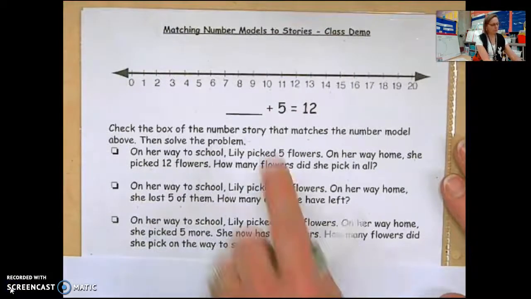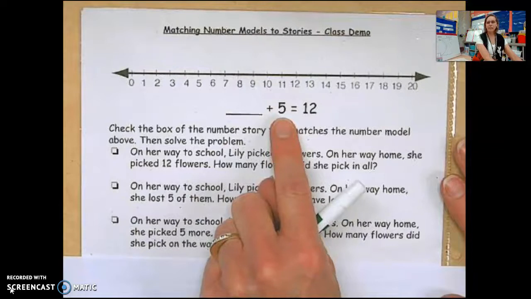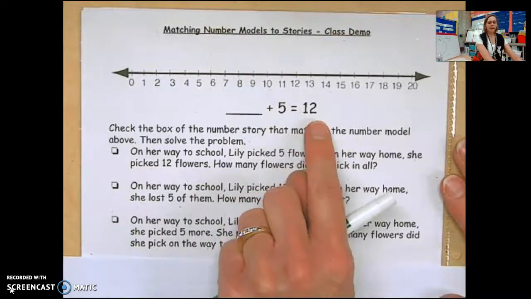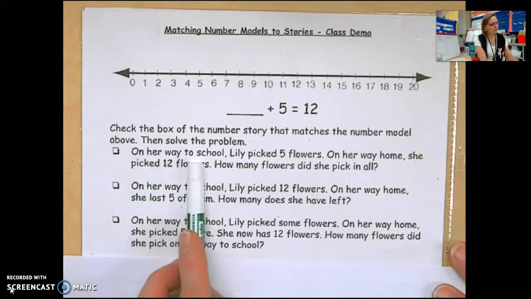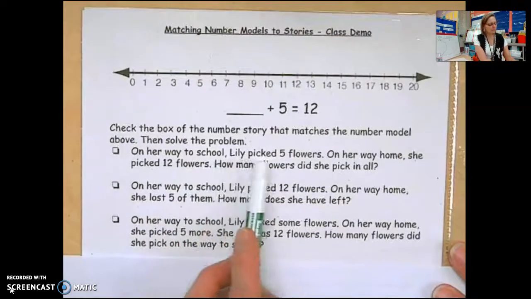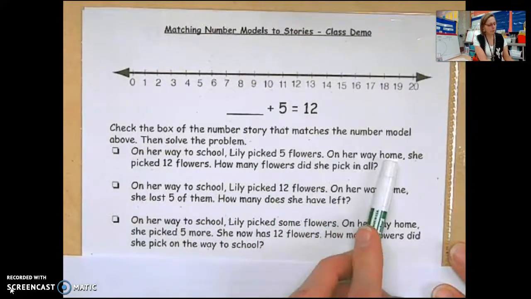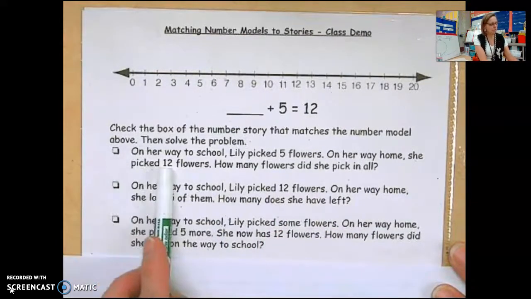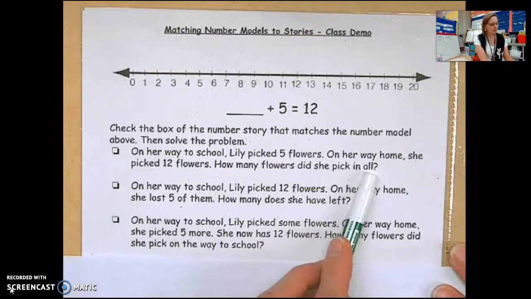All right, so remember, we're looking for the one that's asking for that starting number. We should have 5 things being added, and we should have a total of 12. Okay, here we go. On her way to school, Lily picked 5 flowers. On her way home, she picked 12 flowers. How many flowers did she pick in all?